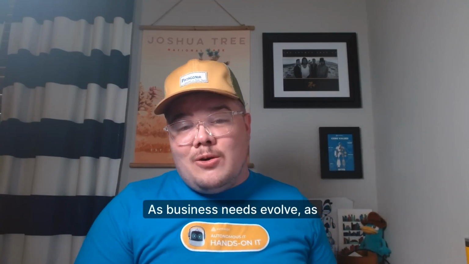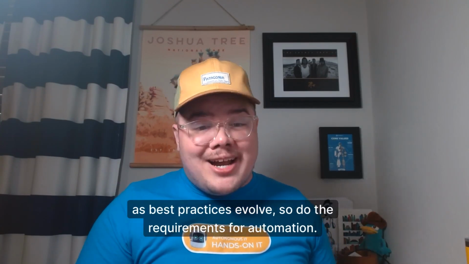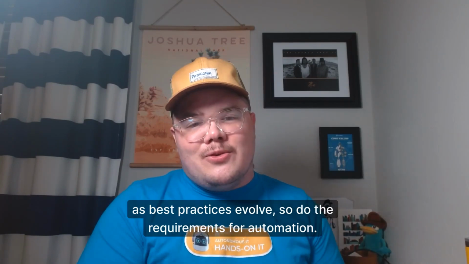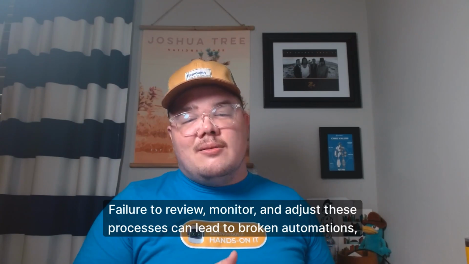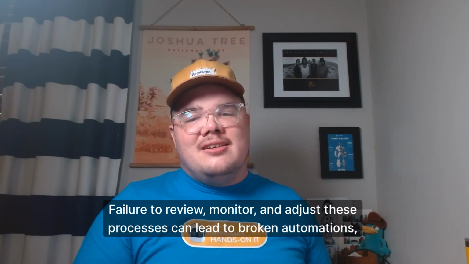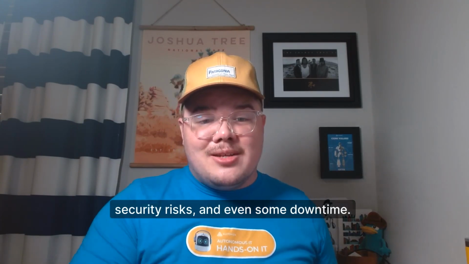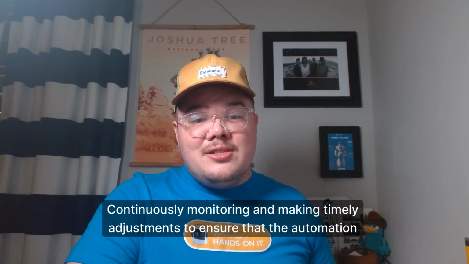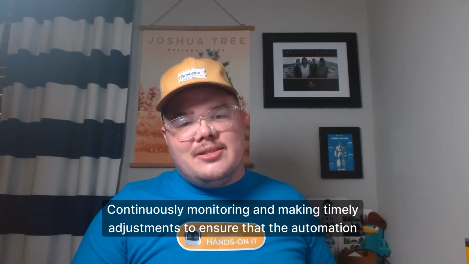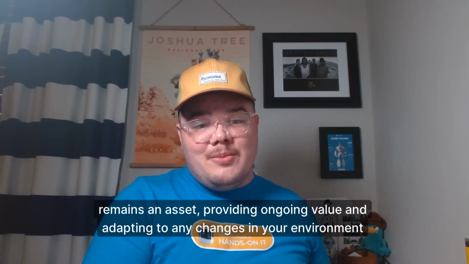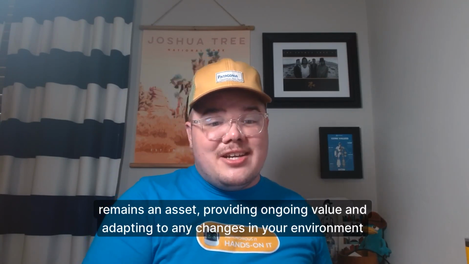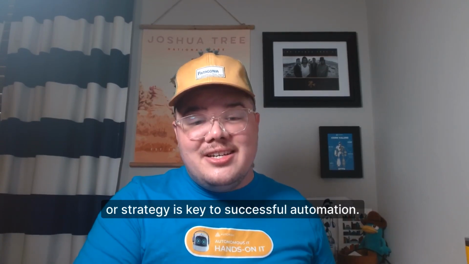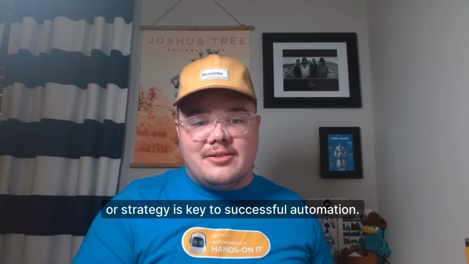As business needs evolve, as best practices evolve, so do the requirements for automation. Failure to review, monitor, and adjust these processes can lead to broken automations, security risks, and even some downtime. Continuously monitoring and making timely adjustments to ensure that the automation remains an asset, providing ongoing value and adapting to any changes in your environment or strategy is key to successful automation.